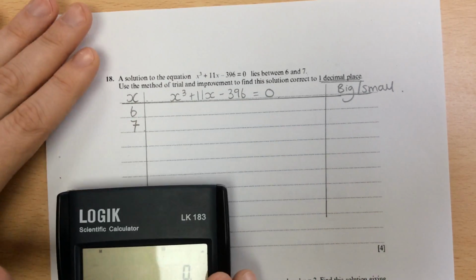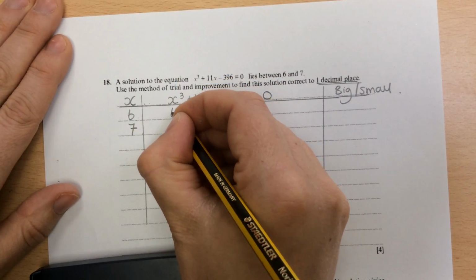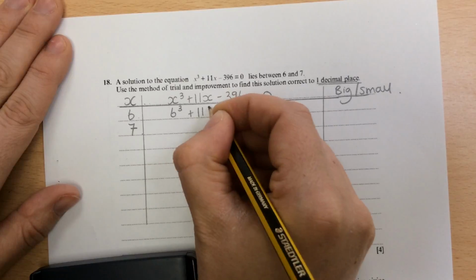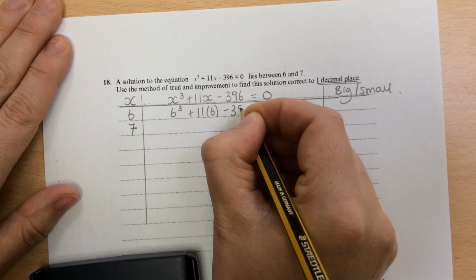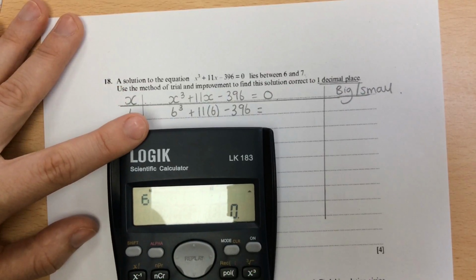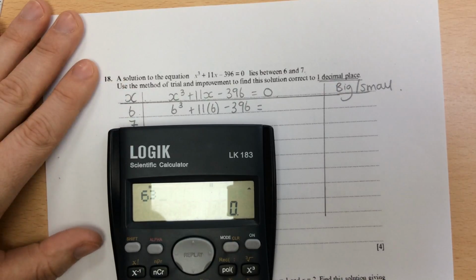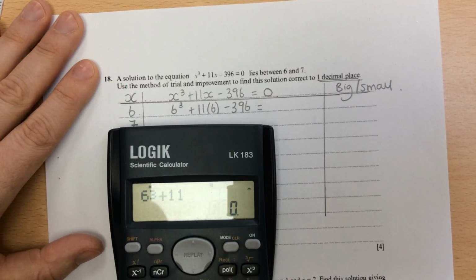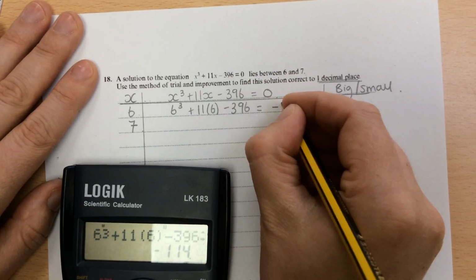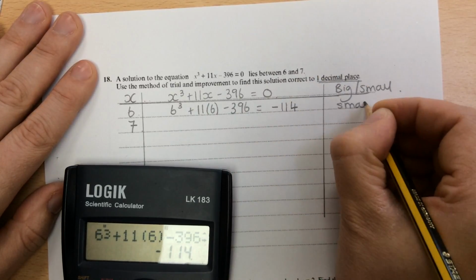Now you've got a calculator. So instead of x, we've got 6. We write out the notation: 6 cubed plus 11 lots of 6 minus 396. So on your calculator, 6, now the cube button is up here, cubed, plus 11 lots of 6, put it in a bracket, minus 396. That's minus 114. And we want 0, so that's too small.